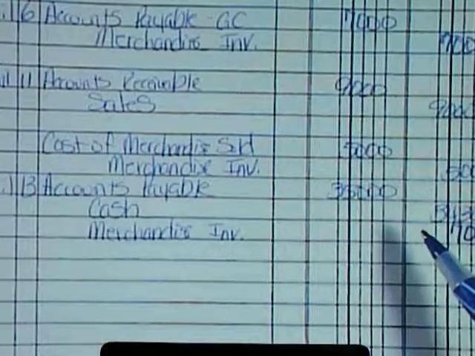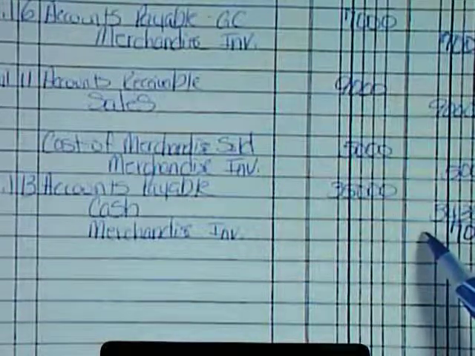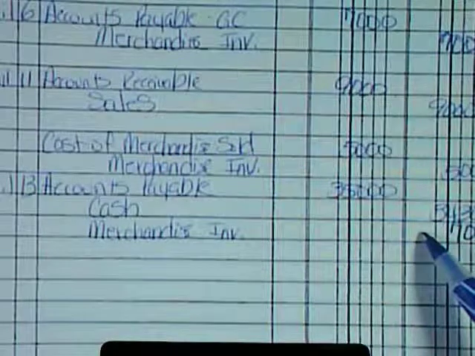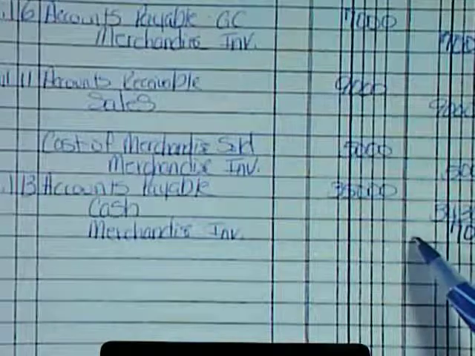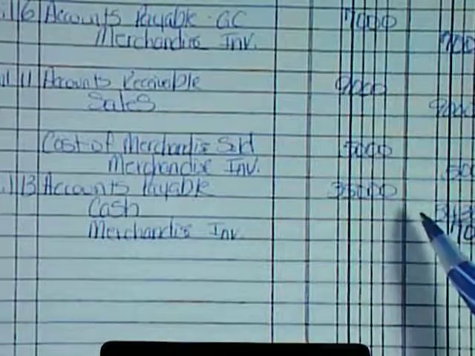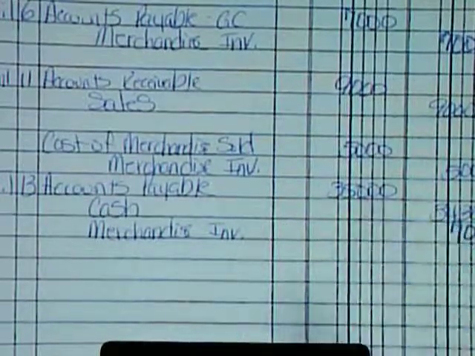And this is the trick. Remember to reduce the merchandise inventory for purchase discounts. Any type of purchase discount, we're going to reduce the merchandise inventory account, not any other account.